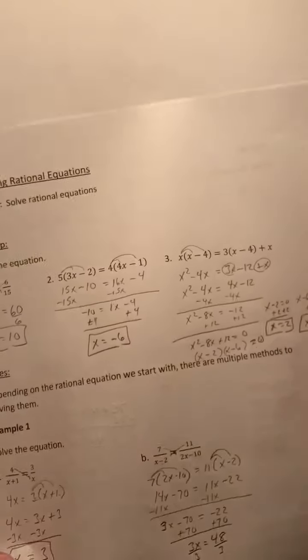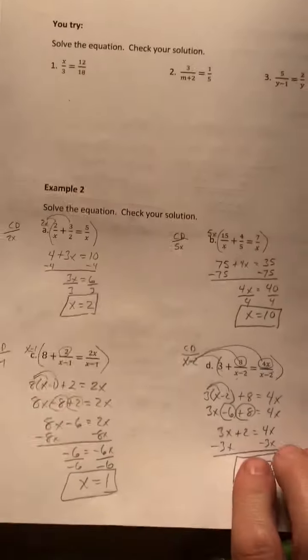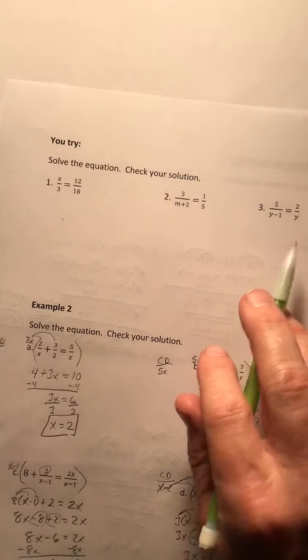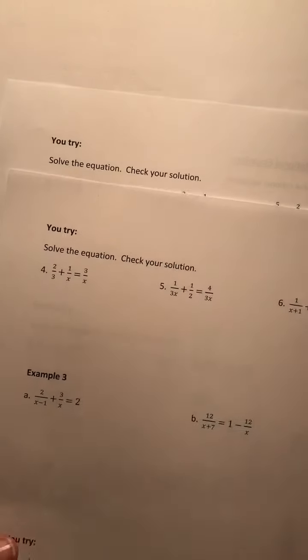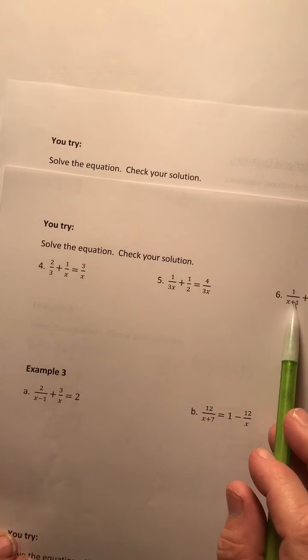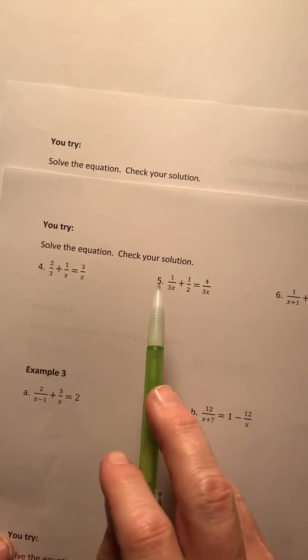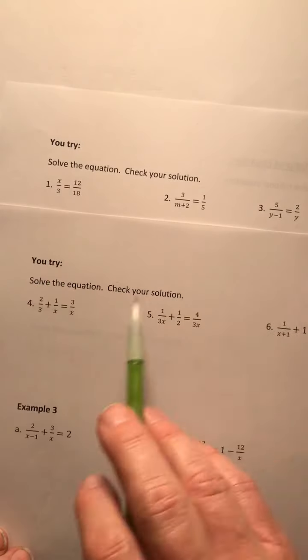All right. So you're going to do these 3, the first 3. And then you're also going to do these 3, which is on the next page of the notes. So you're going to do the U-tries 1 through 6 for homework.